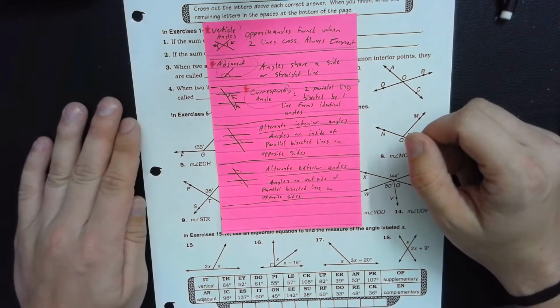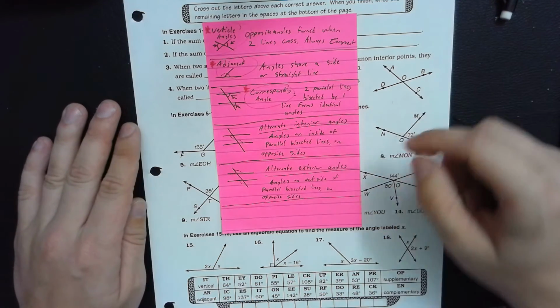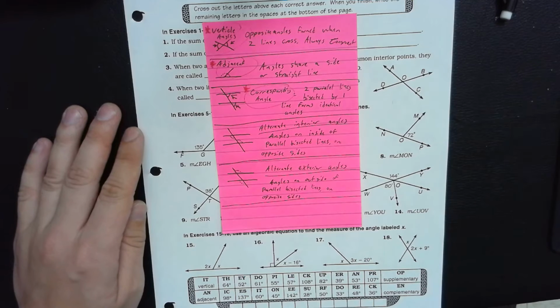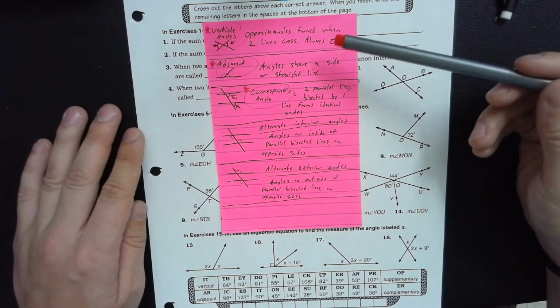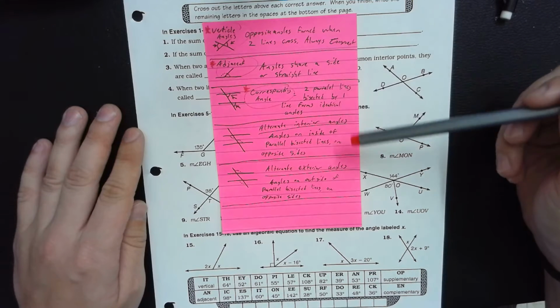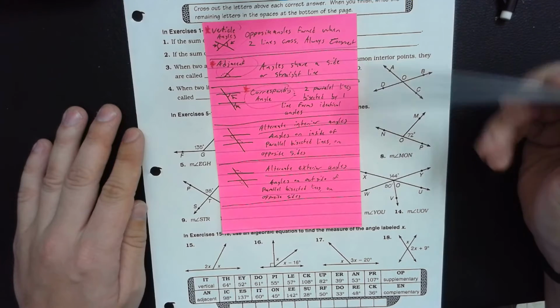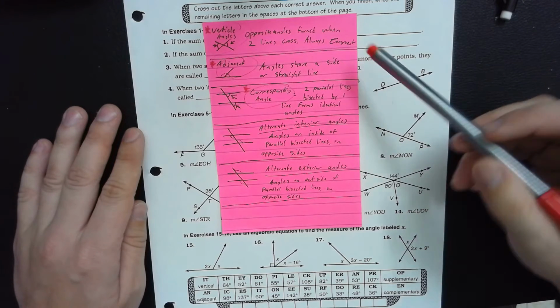So if you were absent today, today is September 20th, 2021, pause the screen now and make sure you write down these different types of angles, or you can watch this and listen to the explanation too.